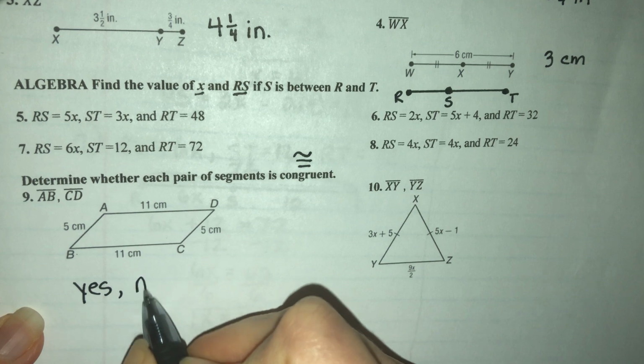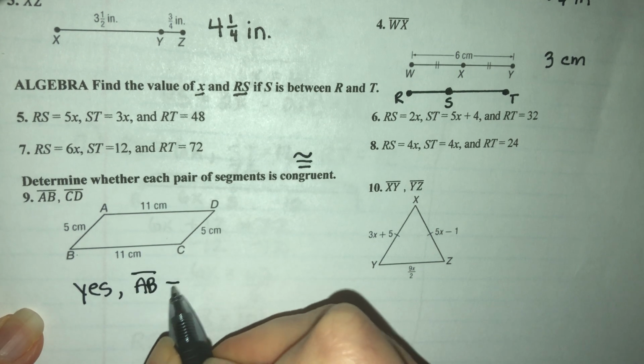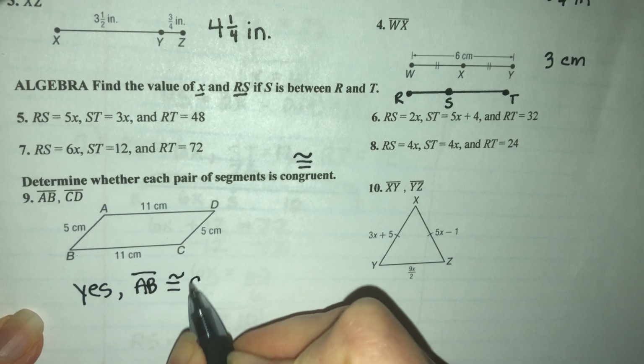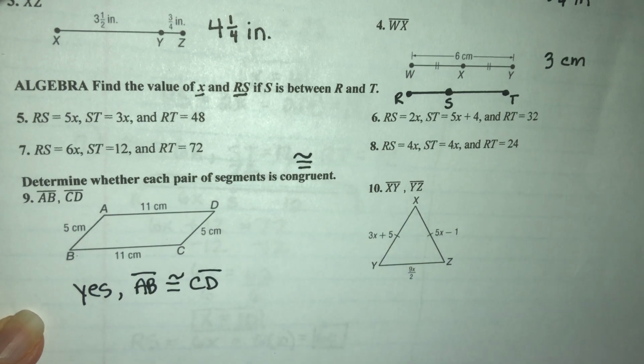And I'm going to say segment AB is congruent to segment CD. The reason we know that is because they're both 5 centimeters long. They're both line segments with the same length.